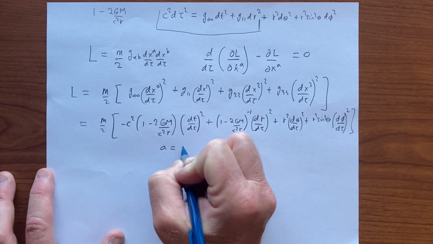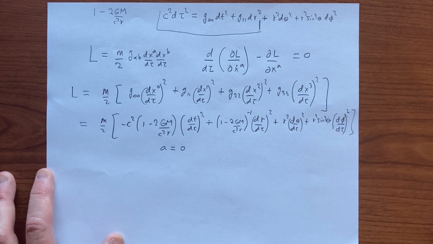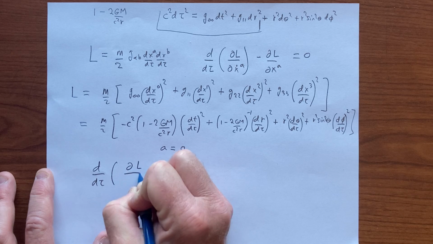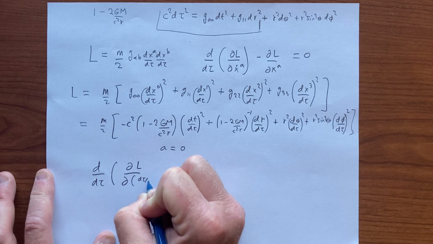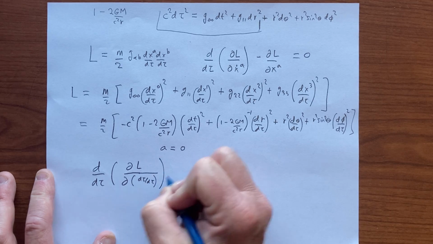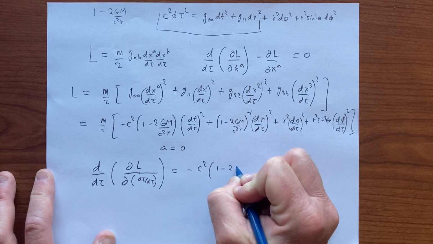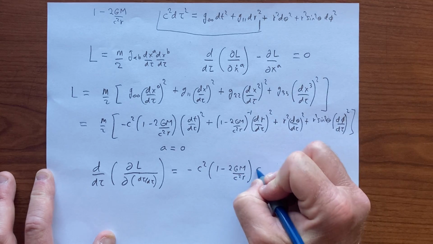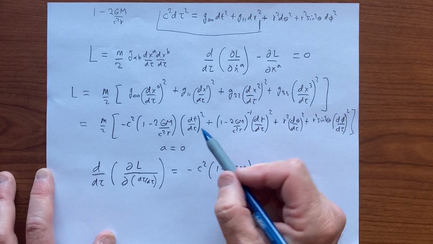We could choose any theta, and it's completely general because of spherical symmetry. But let's consider A equals 0 in the Euler-Lagrange equations. So in that case, we have d by d tau of dL by d(dt by d tau), and that is minus c squared, 1 minus 2GM over c squared r, dt by d tau. It's this term.